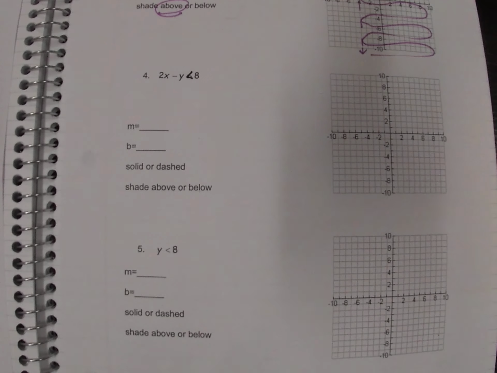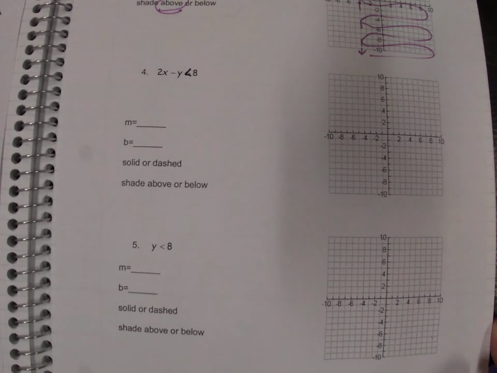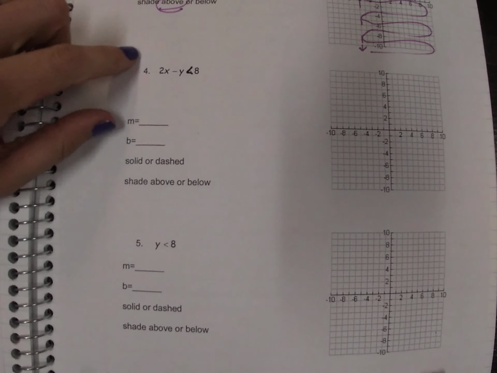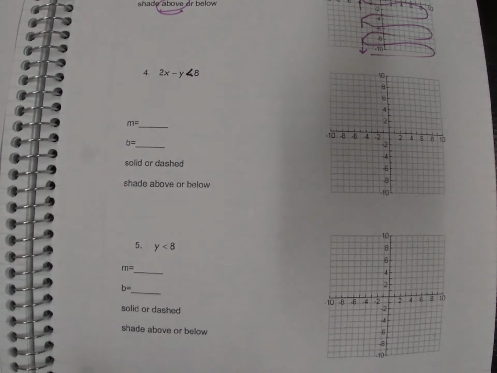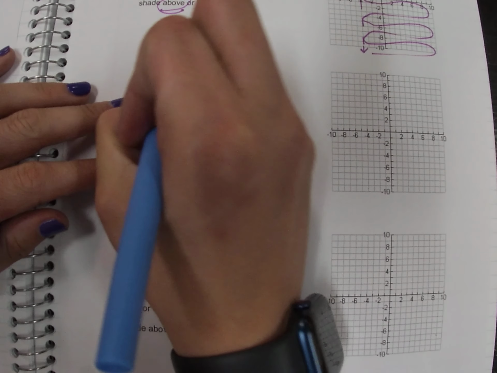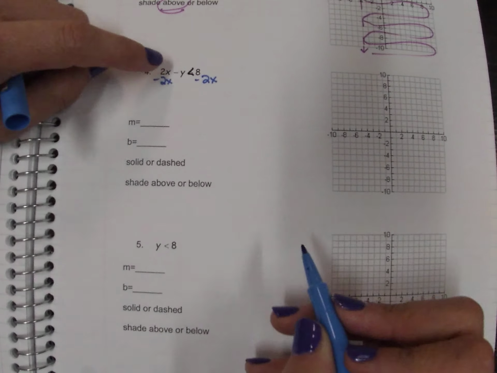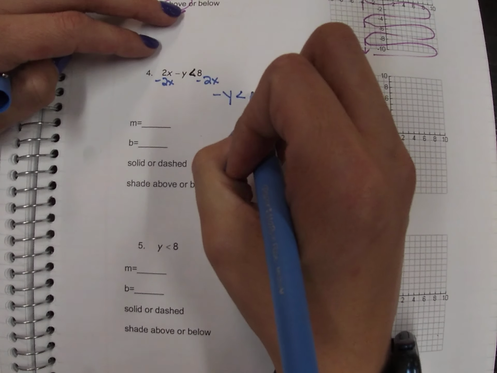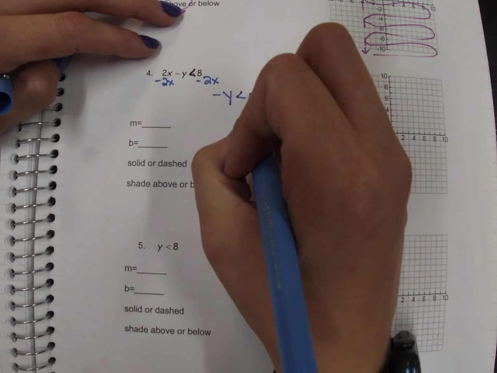So if we have 2x minus y is less than 8. This does not say y equals, so this is not solved for y. If we are going to solve this for y, the first thing we need to do is move that 2x over. So let's subtract that 2x on both sides. Now we're left with -y. Subtracting is not a reason to flip the sign, is less than -2x plus 8.